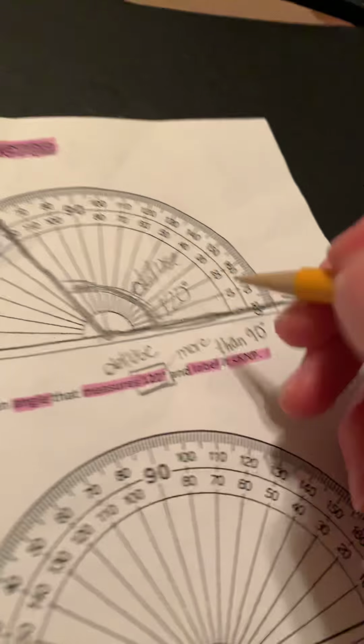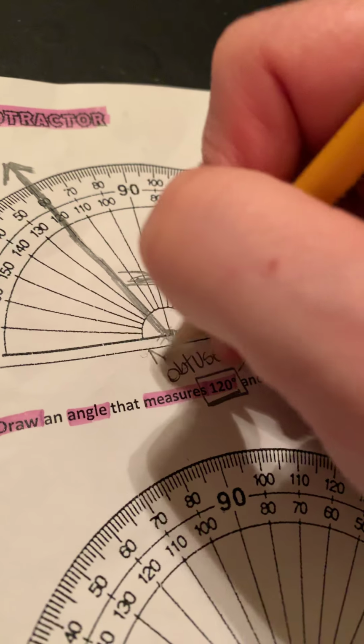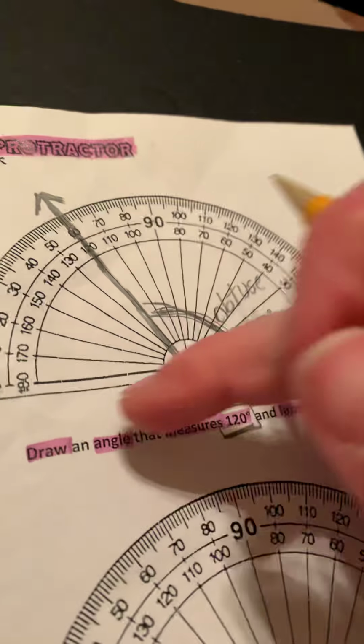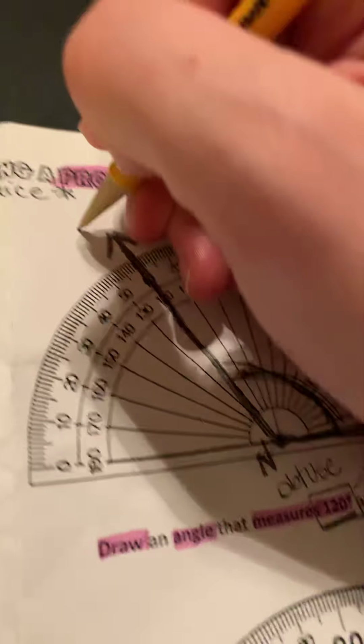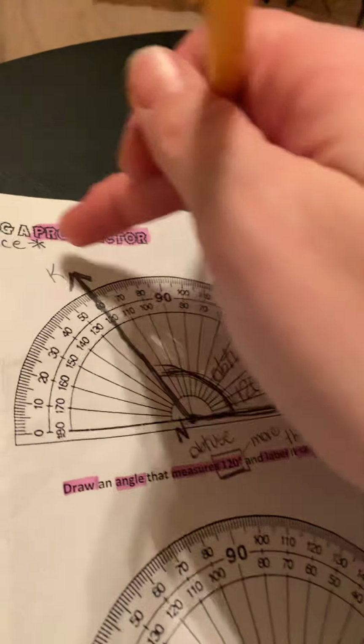I meant to write 120 degrees. Obtuse. Again, angle KNP. N is the middle. This is angle N. You can just say angle N. They've called it angle KNP, or it could be PNK.